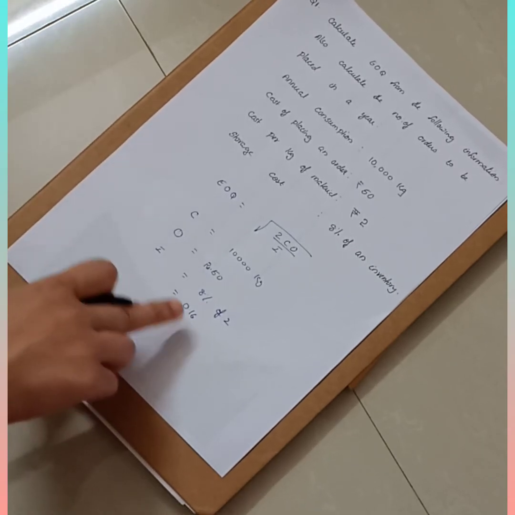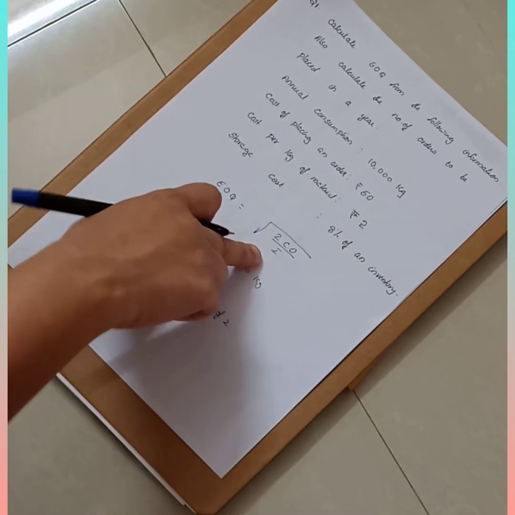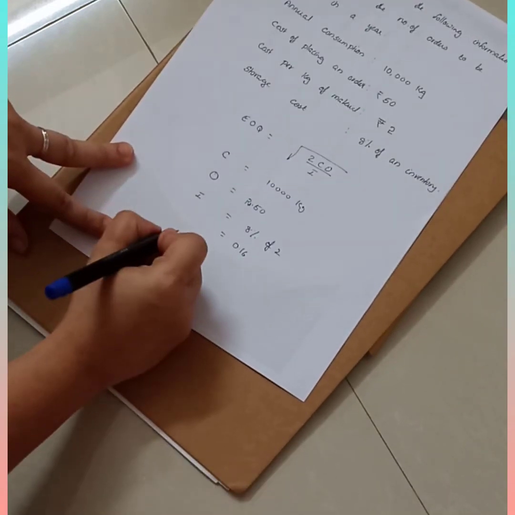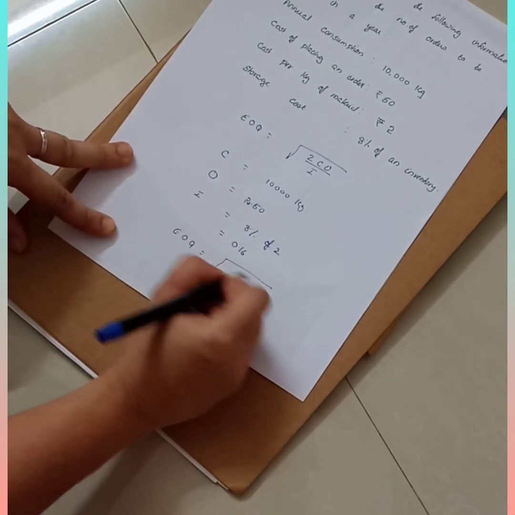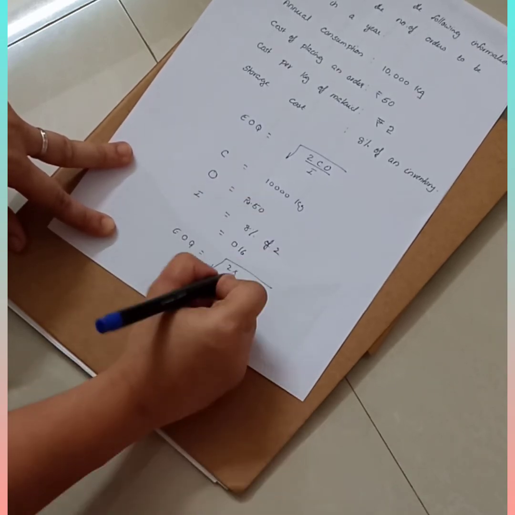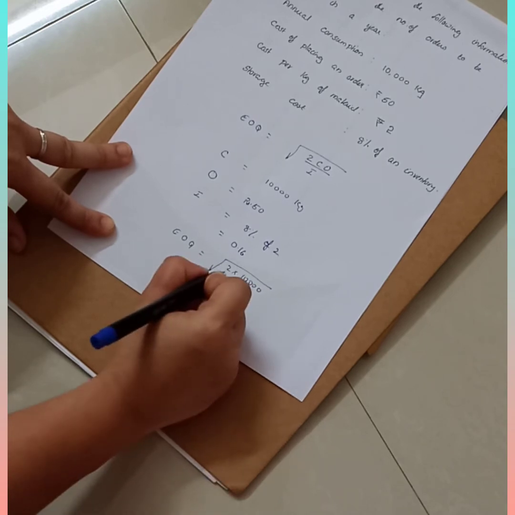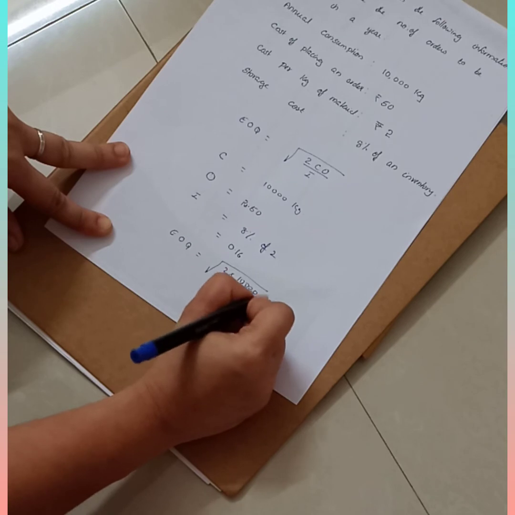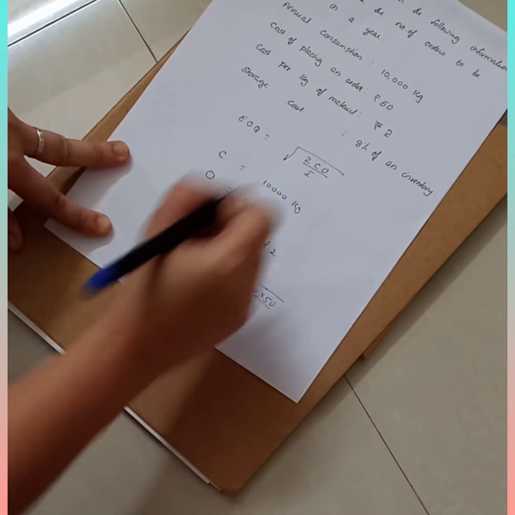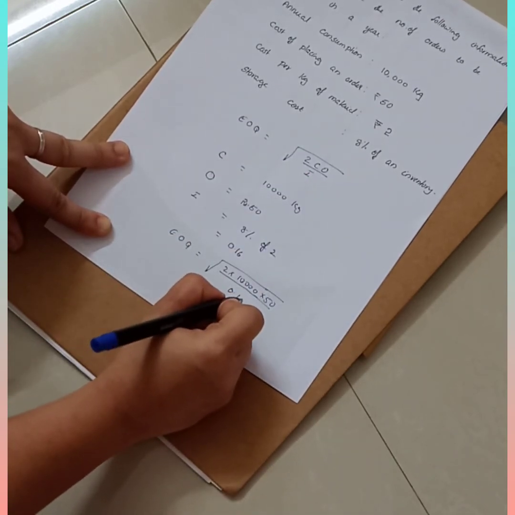Now you can apply this in this formula and you can find out EOQ. What is EOQ here? EOQ is equal to root over of 2 into C. C is 10,000, into ordering cost, that is 50, divided by I. I is 0.16.